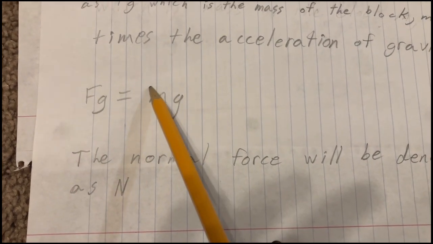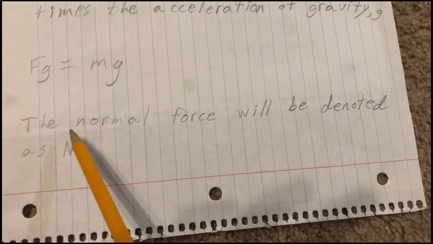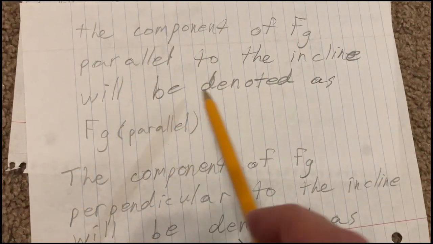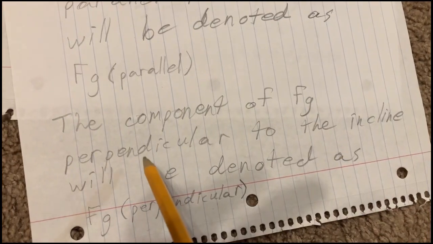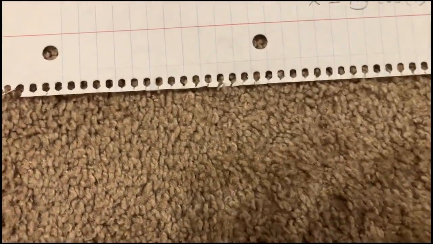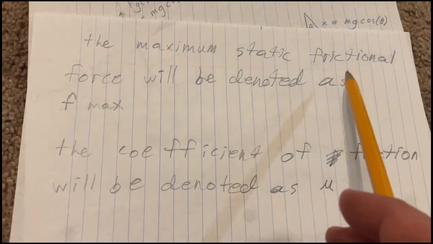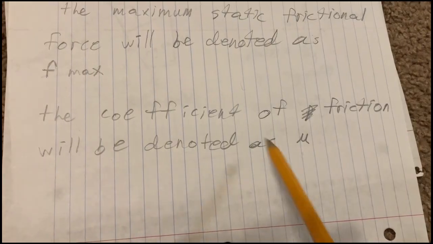The normal force will be denoted as N, and the component of Fg that is parallel to the incline will be denoted as Fg parallel, and the component of Fg that is perpendicular to the incline will be denoted as Fg perpendicular. The maximum static frictional force will be denoted as F max. The coefficient of friction will be denoted as mu.